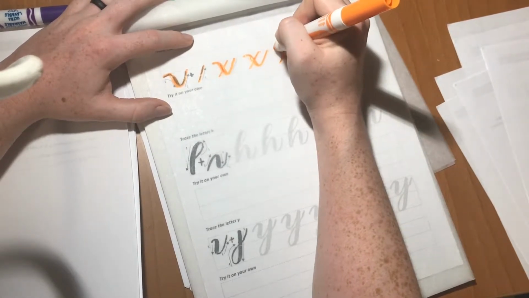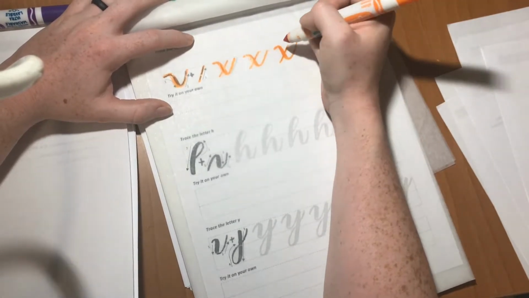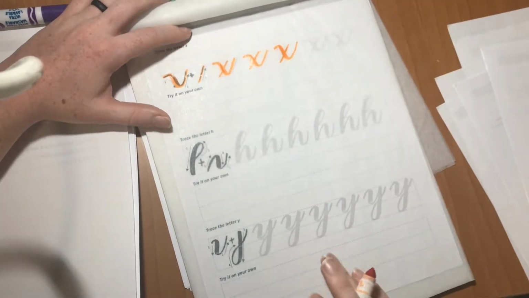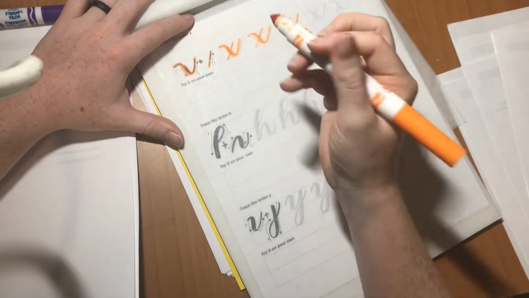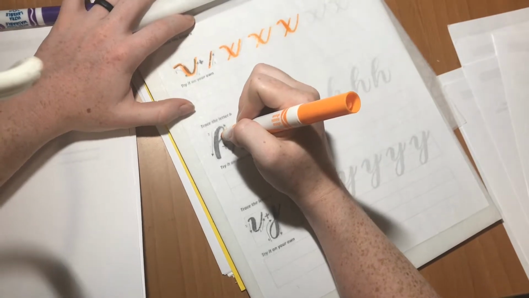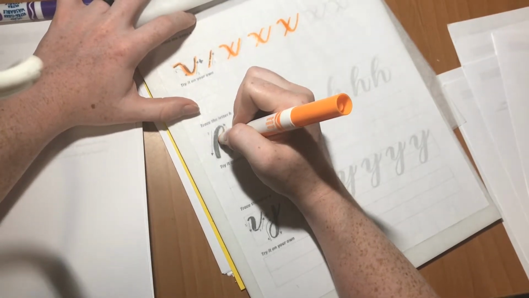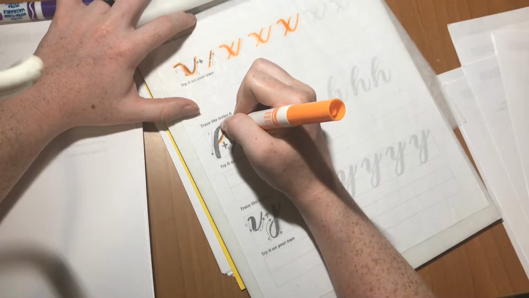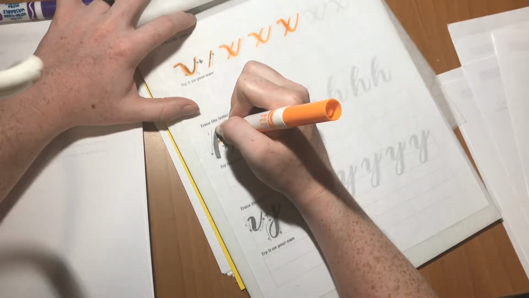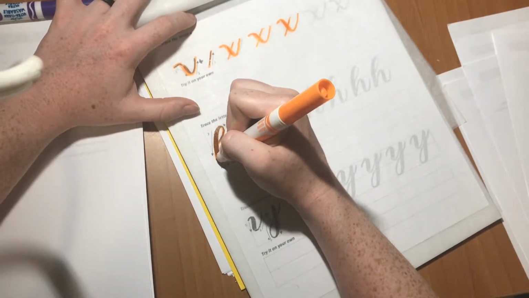So this line right here, it will connect to the letter before it. That's why that little line is there. Next we have H. So if you notice, this has one of the downward strokes with a loop. So you're going to start at the midline, go up to the header line, and then down to the baseline.